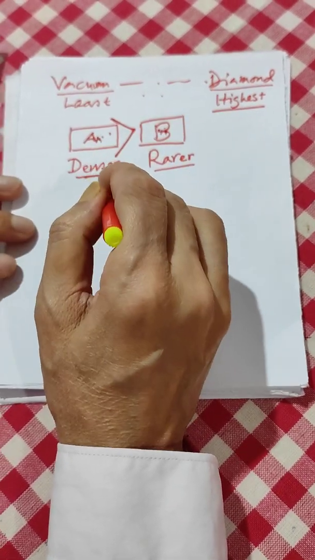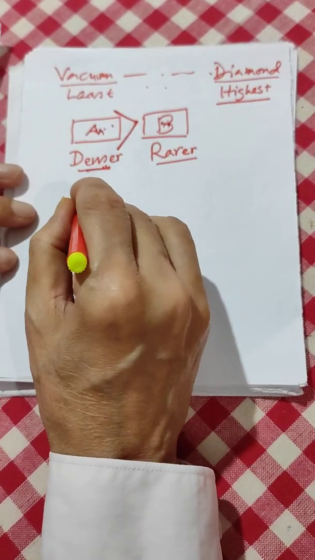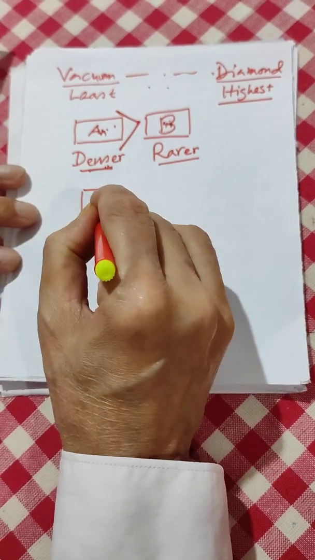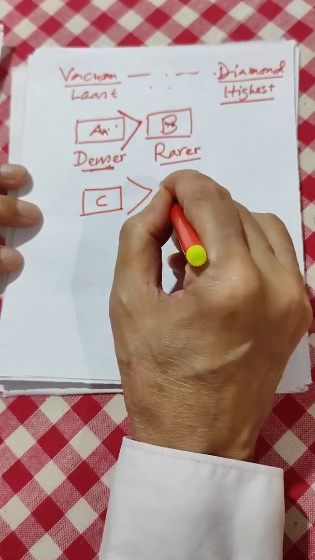Now here A is denser, but then there may be another medium C. Suppose there is a medium C whose optical density is greater than medium A.